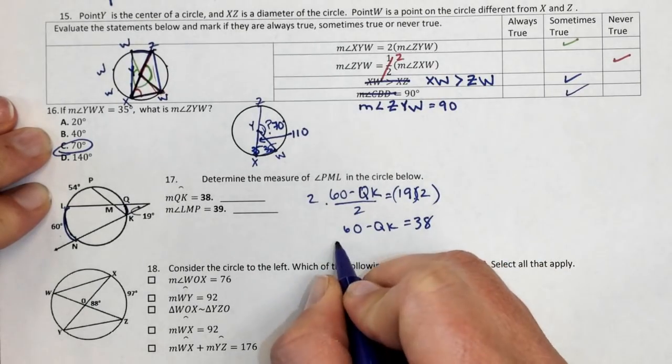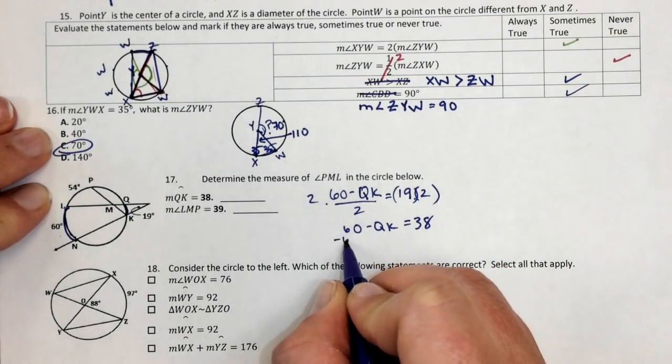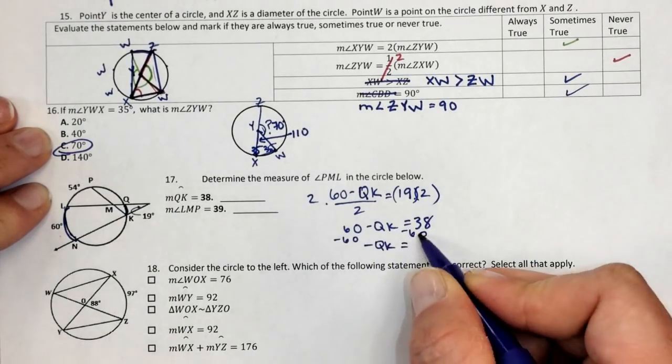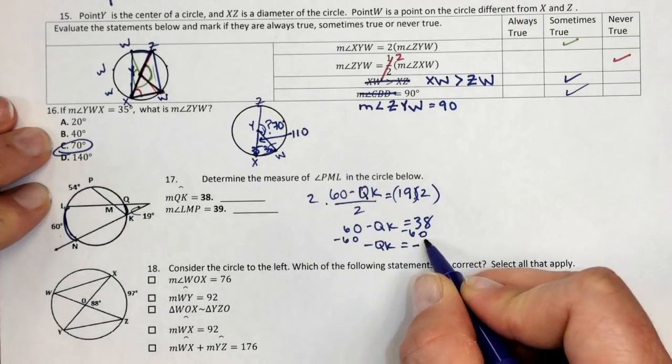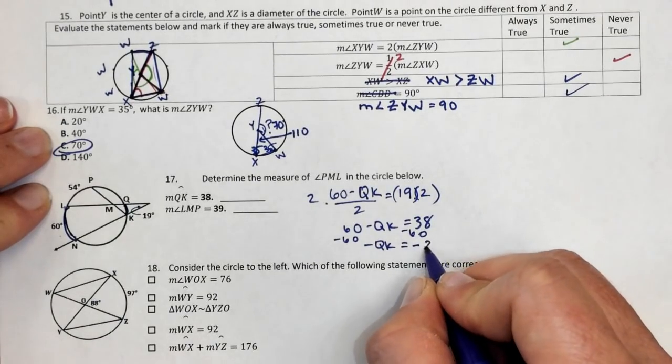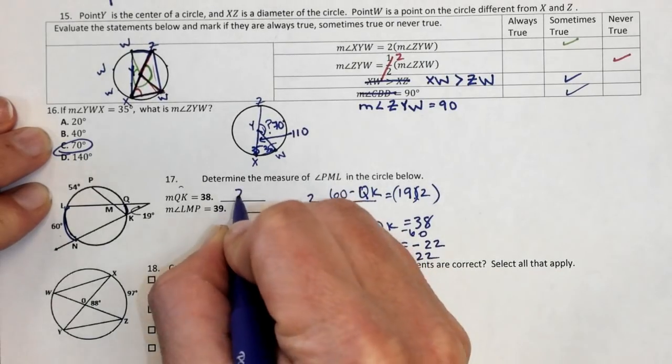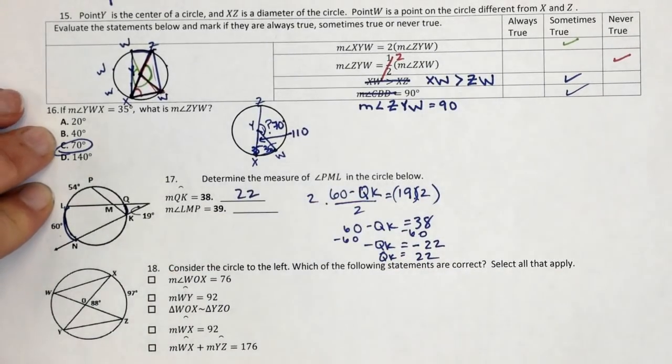Alright, and then I need to subtract 60 minus 60, so I get negative QK is equal to negative 22. So QK equals 22. Good.